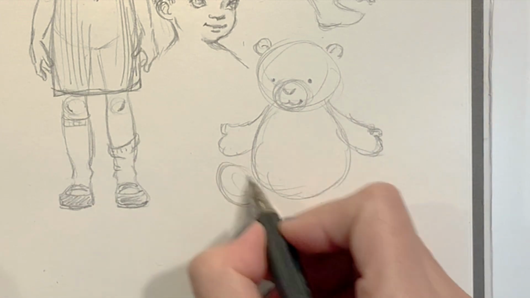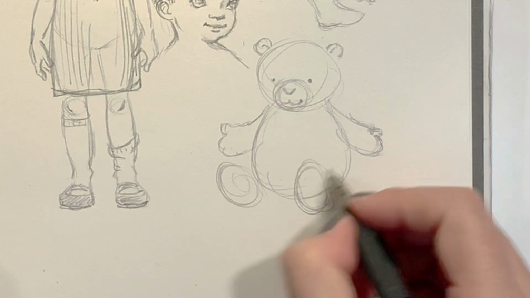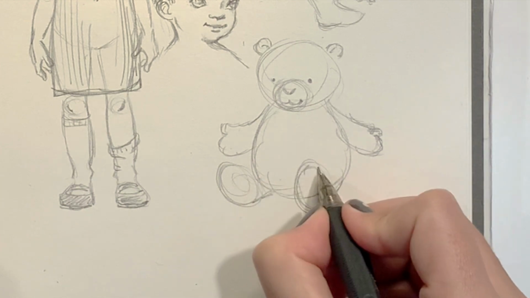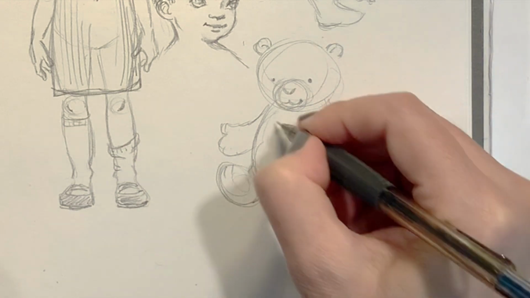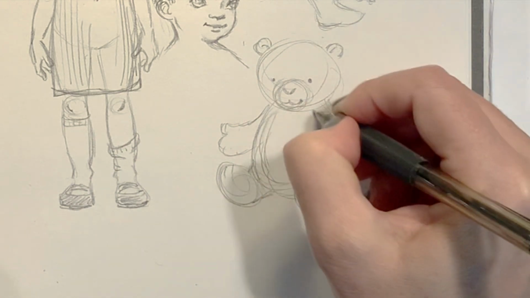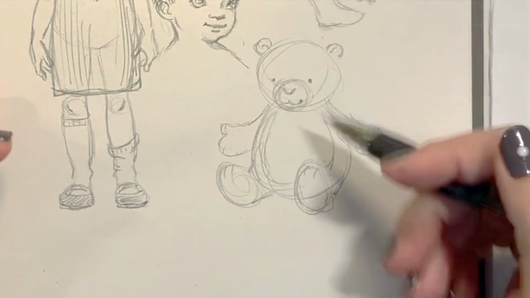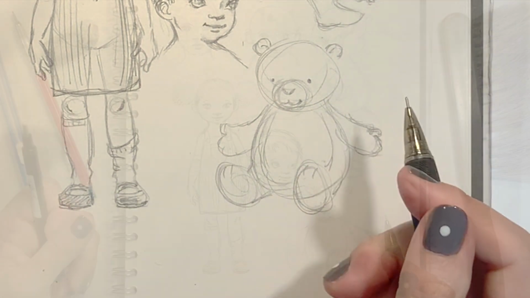Maybe sitting. So you can see how the proportions of a child translate into, say, a cartoon bear of some sort.